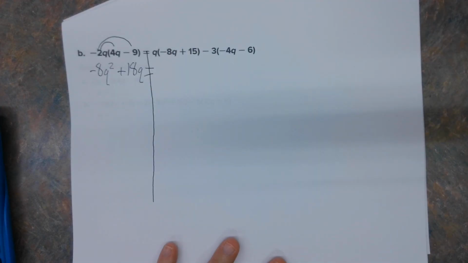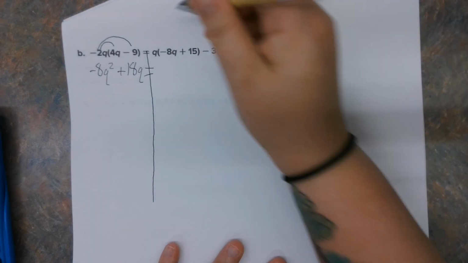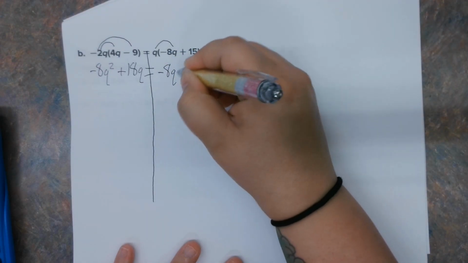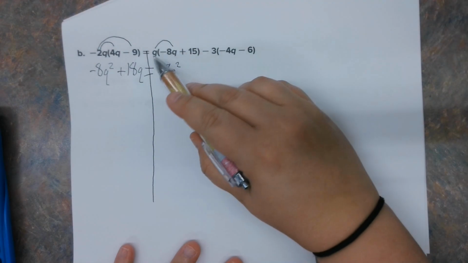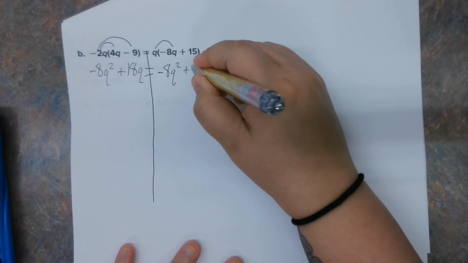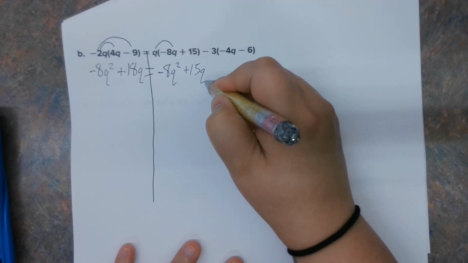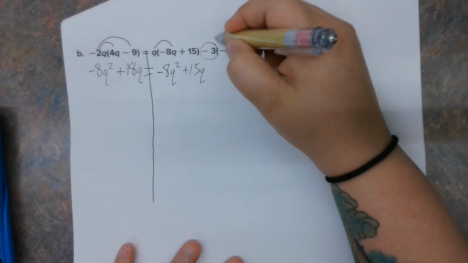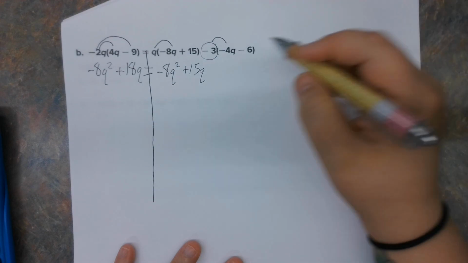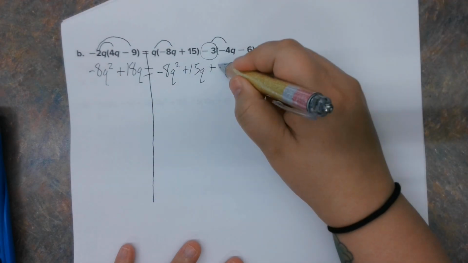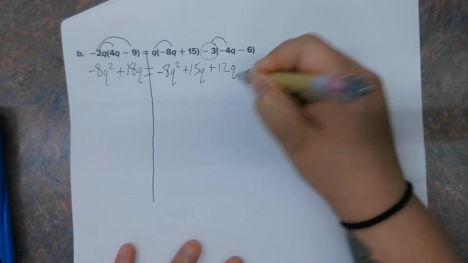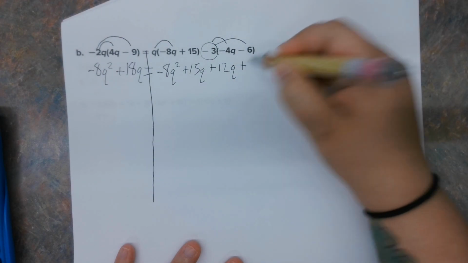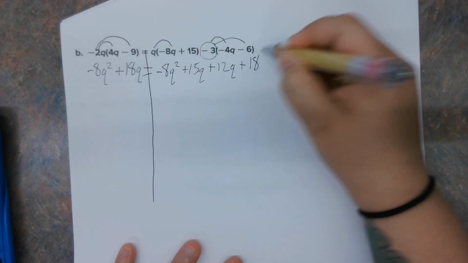Bring my equal sign down. Now I have to distribute this side. Q times negative 8q. That's going to be negative 8q squared. Q times positive 15. It's going to be positive 15q. Remember, when distributing this one, you're distributing the negative 3. Negative 3 times negative 4q. Negative negative makes a positive. 4 times 3 is 12, and then I bring down the q. Negative 3 times negative 6. Negative negative makes it positive. 3 times 6 is 18.